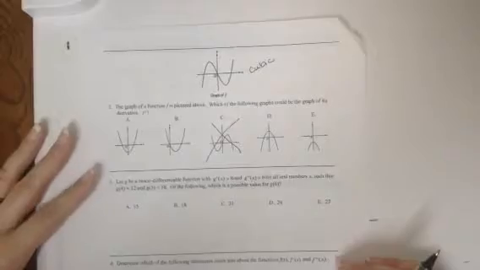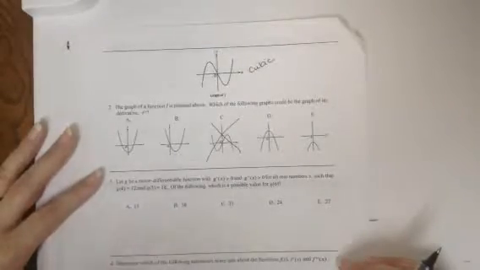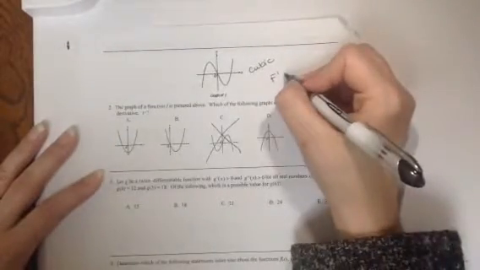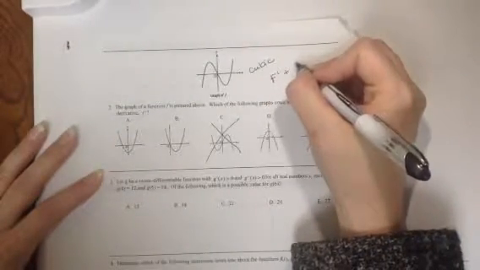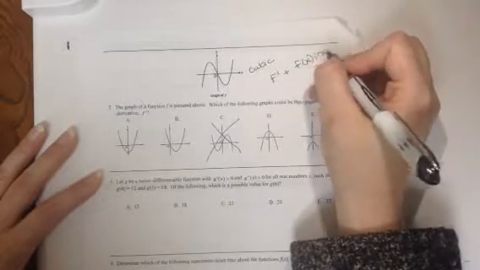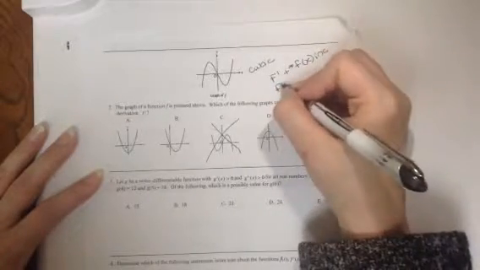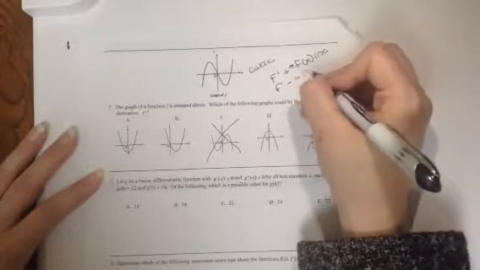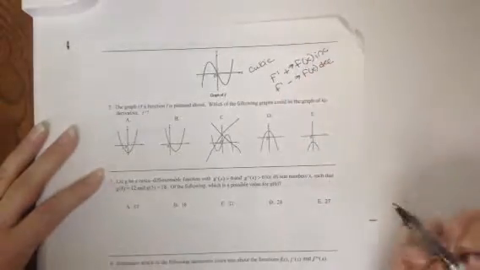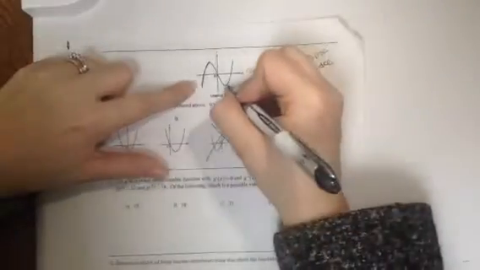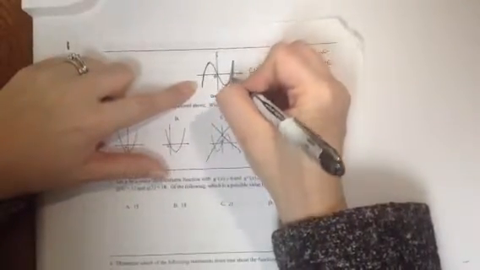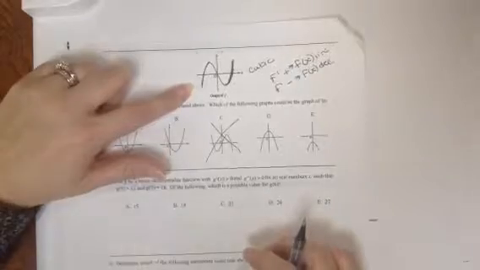Now looking at these, I've got to determine which of these quadratics it would be. Now if this is the original function, where the first derivative is positive is where f of x is increasing. And where the first derivative is negative, that's where f of x is decreasing. So let's look for where f of x is increasing. It's increasing from here to here, and then from right here up. Those are the two places that it's increasing.